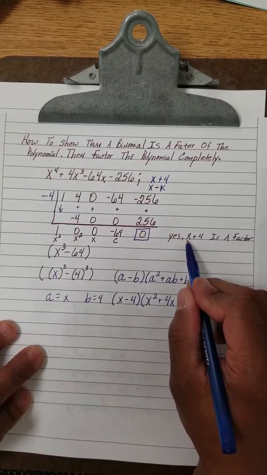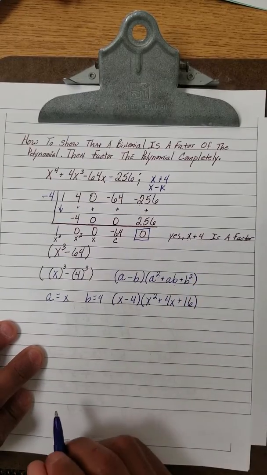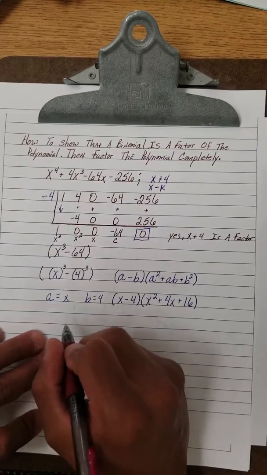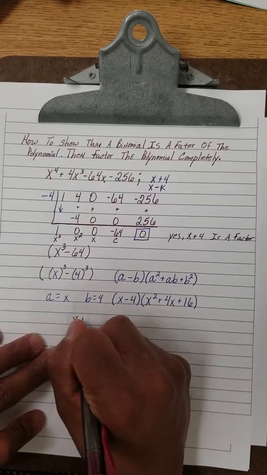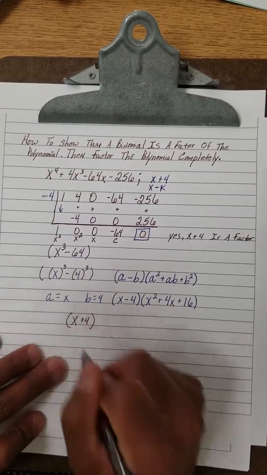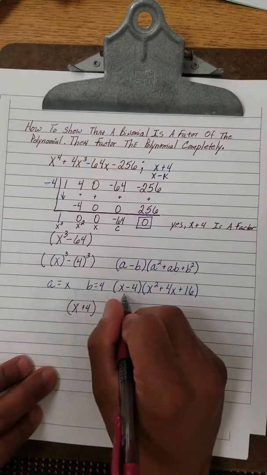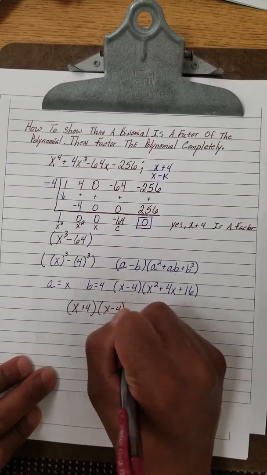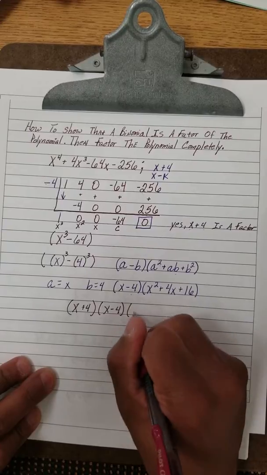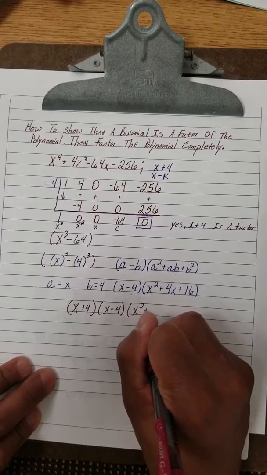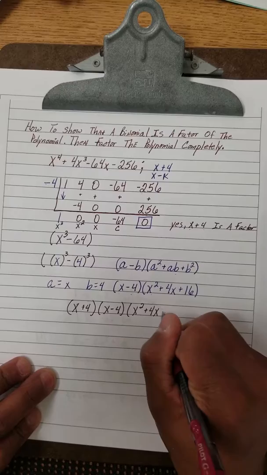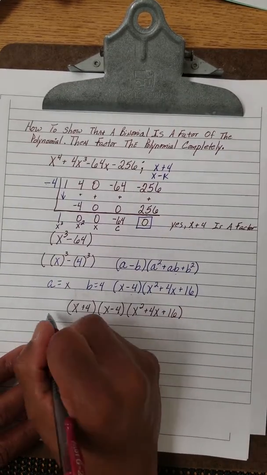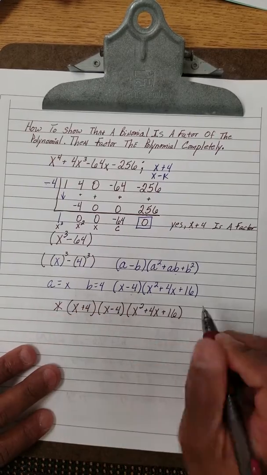However, we cannot forget that x plus 4 is also a factor. So for my final answer, I will write all factors. In this case, it was x plus 4 as one of my binomials, then my x minus 4 times my x squared plus 4x plus 16. This would be my final answer, guys.